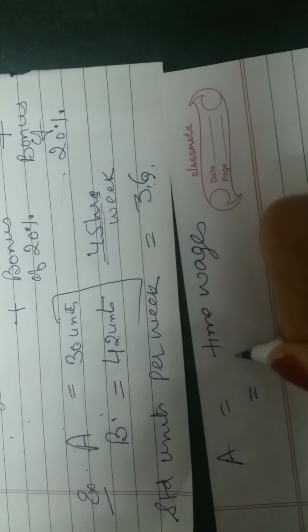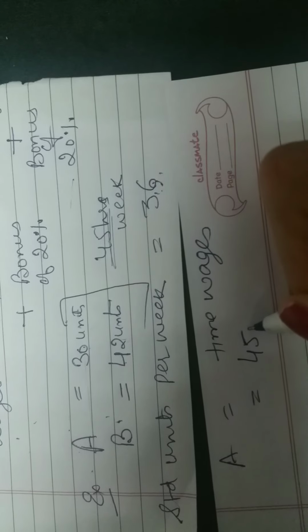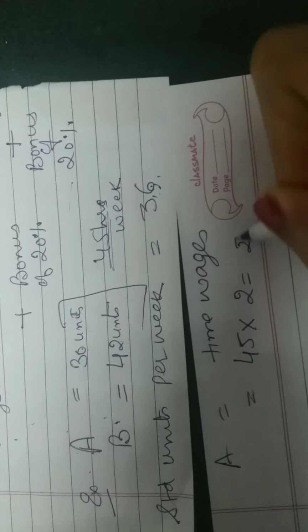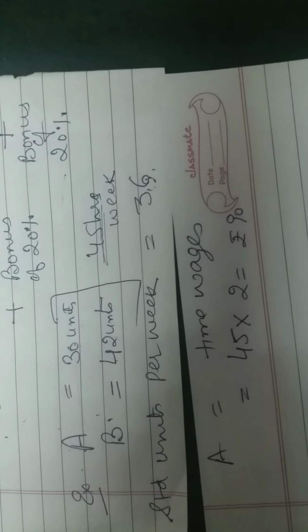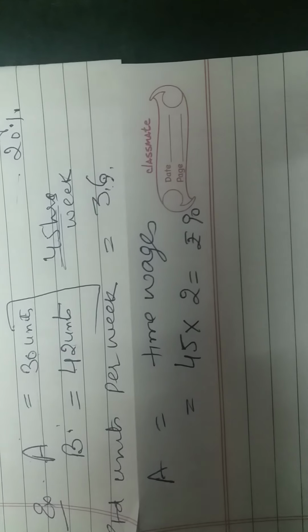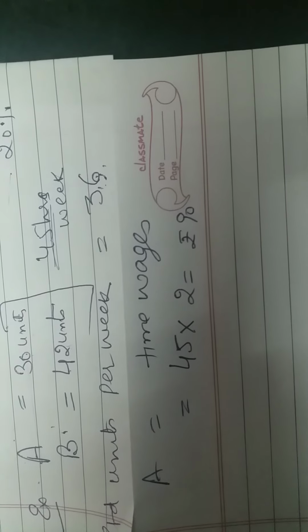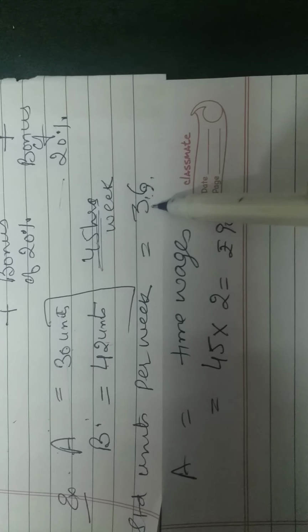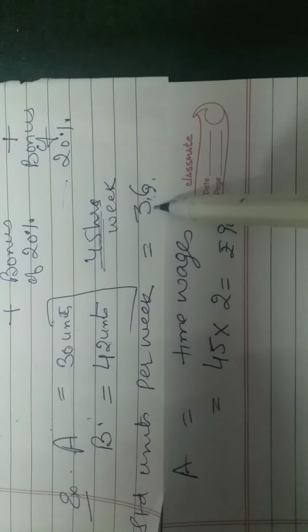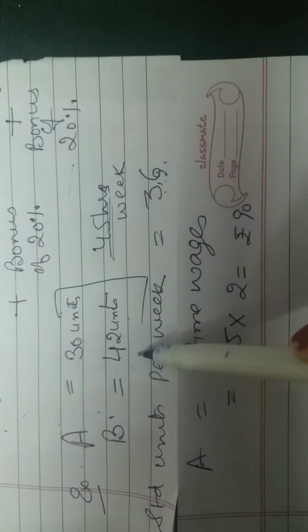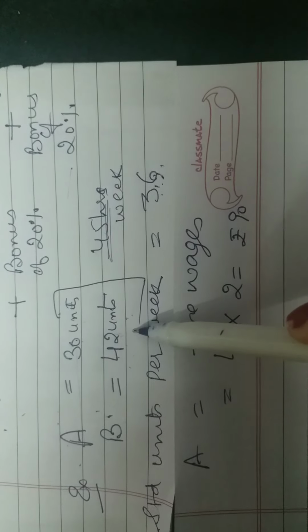Time wages for how many hours? 45 hours. So let's say the rate is rupees 2 per hour. So how much is his wages? It is 90 rupees only. And comparatively, just see B. In a 45 hours week, the standard says that 36 units could be produced. But B performed very well. He produced 42 units. So he's showing superb performance.